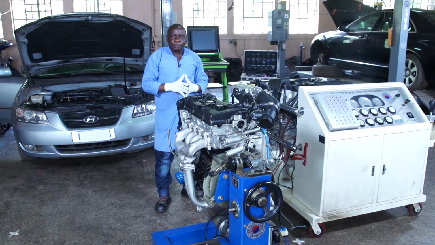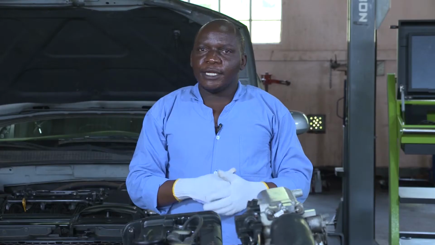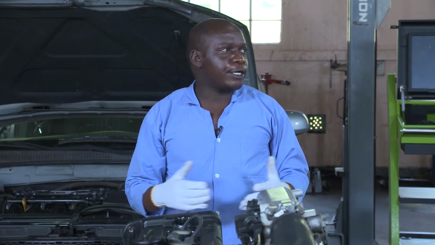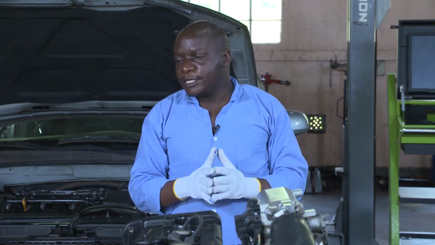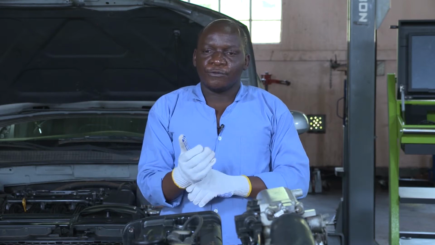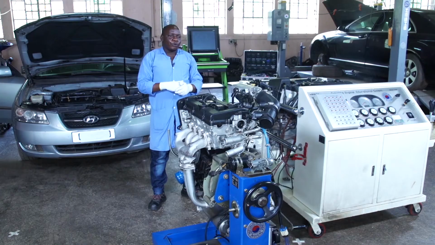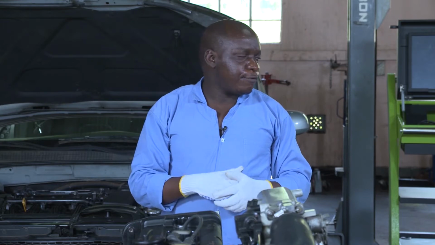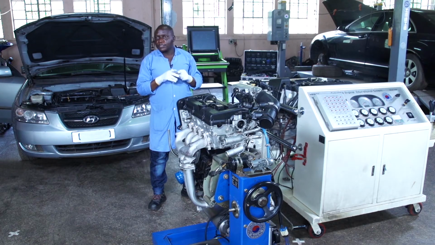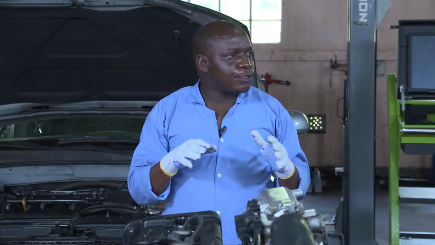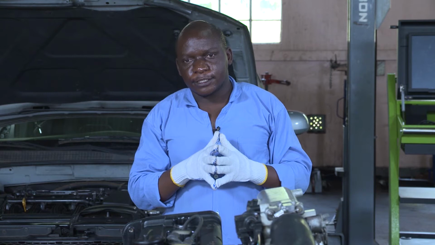In engine management and electronic control, for each system, for example the engine management, if there is one sensor, or the ECU, or an actuator that has a problem, there is a symptom, the first one on the dashboard: what we call the malfunction indicator light.